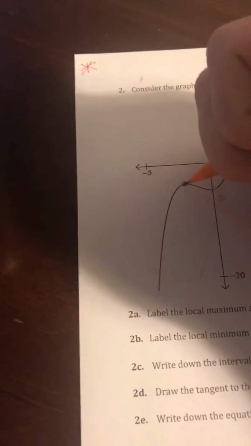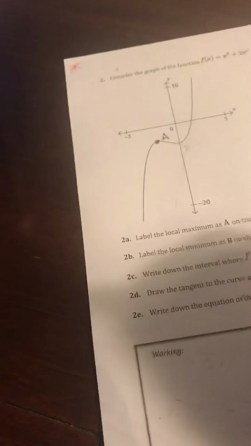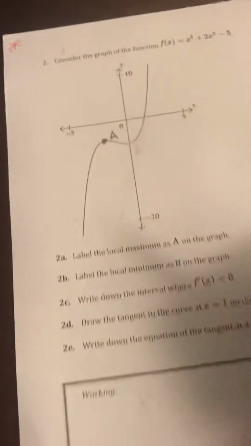All right. So part A, you're just labeling the local maximum. So I'm going to label this A right here. I don't think it's asking for the actual coordinates. So I just put A because that's the maximum. It's the high point. And then B is obviously the low point, which appears right on the y-axis. So I labeled B down there.